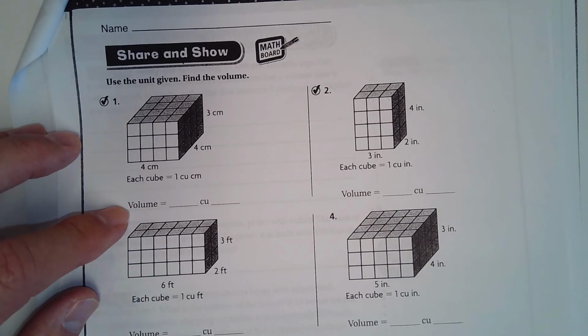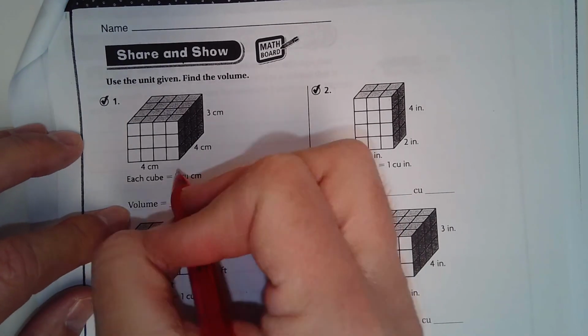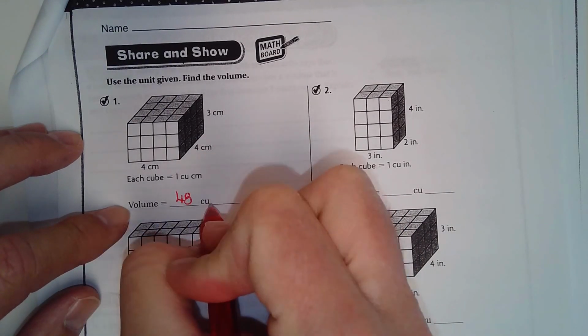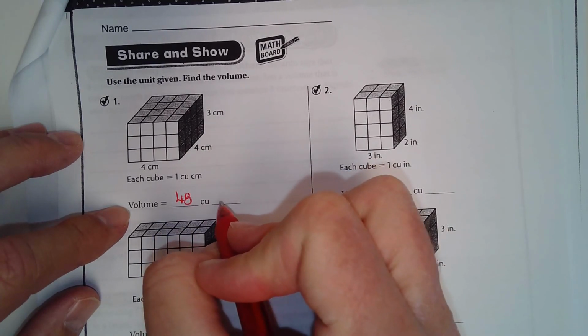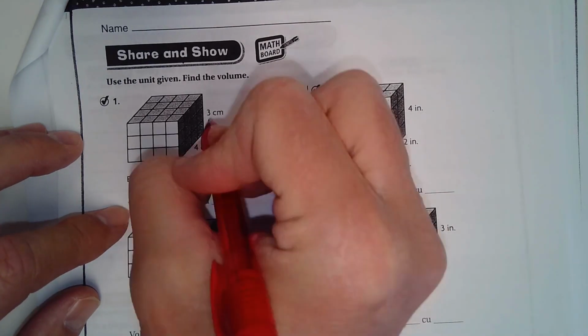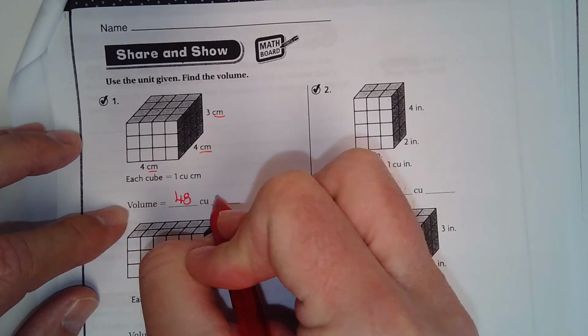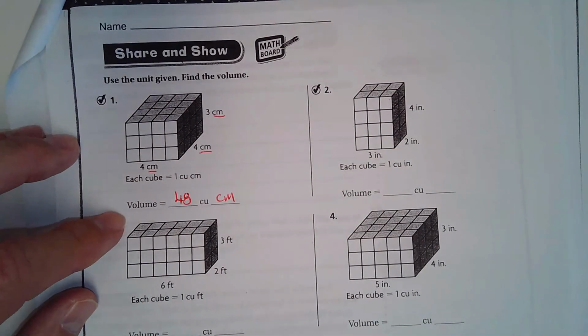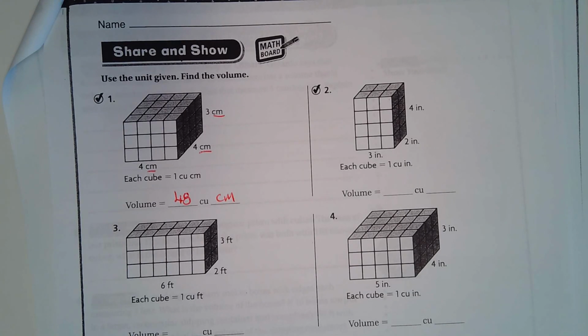Mr. Wooldridge, what'd you get for number 1? Mr. Duhamel, what'd you get? I got 48 cubic centimeters. Okay, 48 cubic centimeters. Now, how'd you know it was centimeters? Because I saw it right there. That's right, in the diagram. All right, I'm going to end that video. You guys do the rest of that page. Bye, friends.